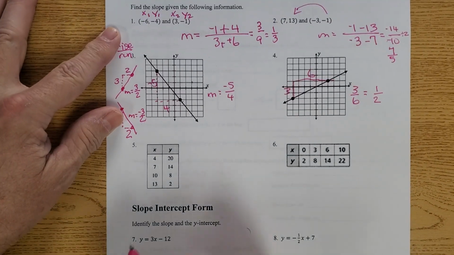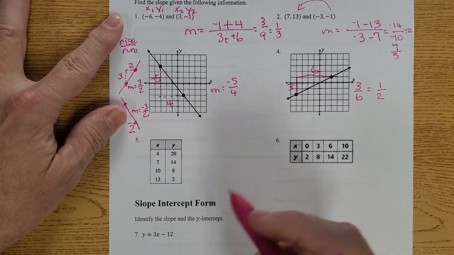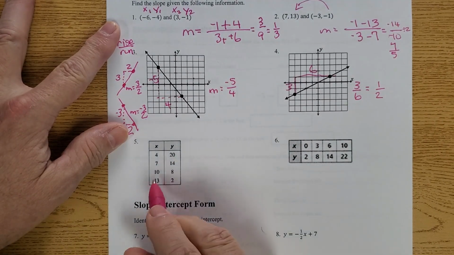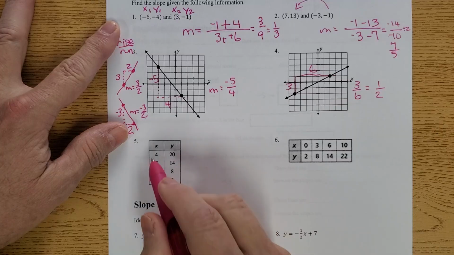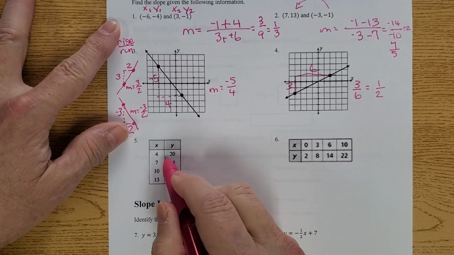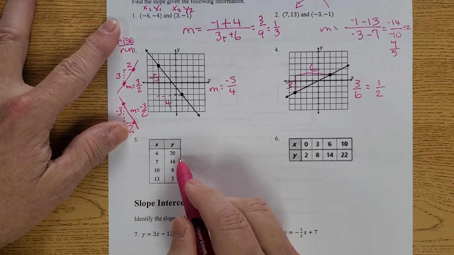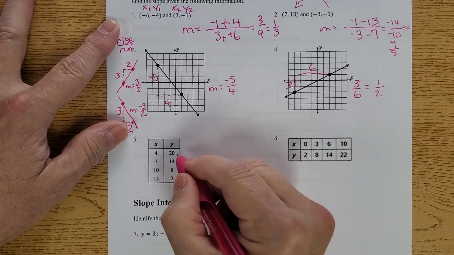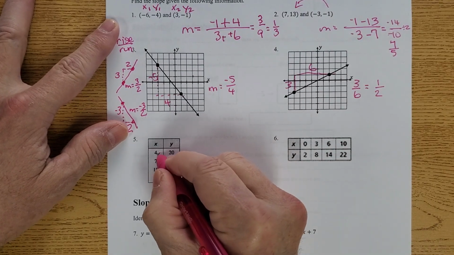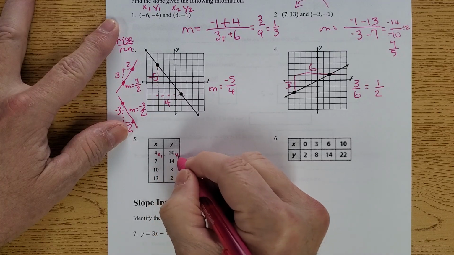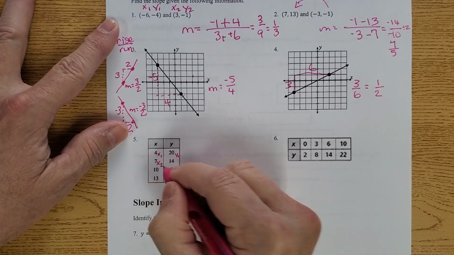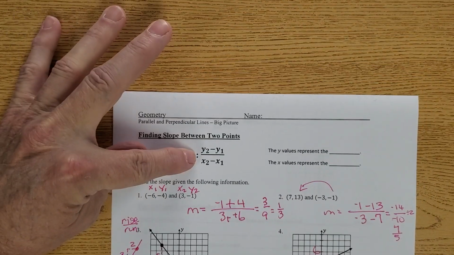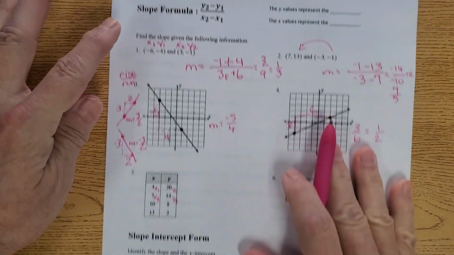All right, on tables, pretty simple. I mean, these are just points, right? Like a parenthesis, parenthesis, comma in the middle. These are points, they're just in a different form. So we'll call this the first point. I'll put x1 and y1 on this one, and then I'll put an x2 and a y2 on this one. Still use the same formula, y2 minus y1 over x2 minus x1.